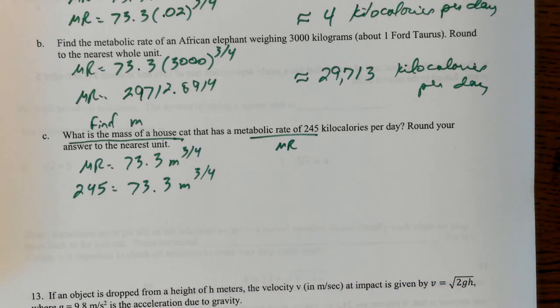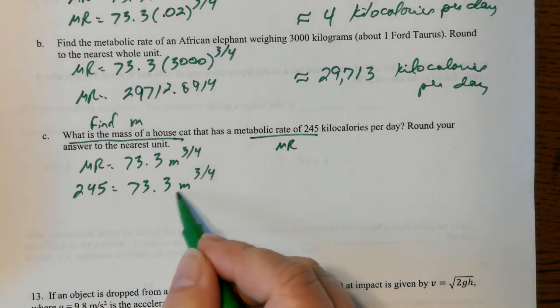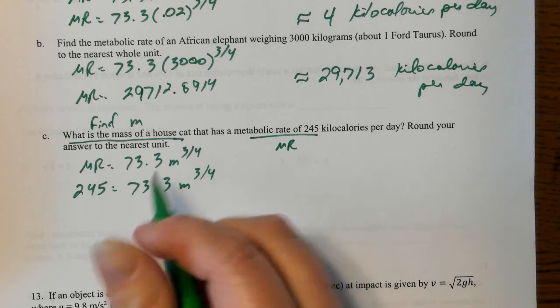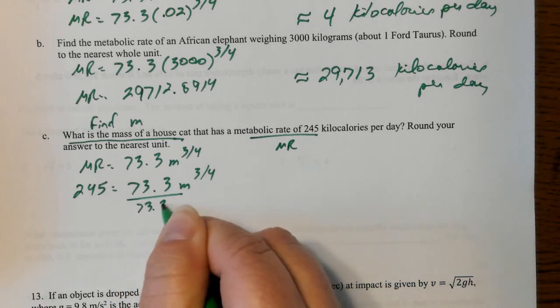So this is where we have to go back to what we did in the first part, our previous video, where we're solving for M. Remember, even though this doesn't have a radical, raising something to the 3/4 is a radical equation. So we need to isolate the radical. We need to get rid of the 73.3.